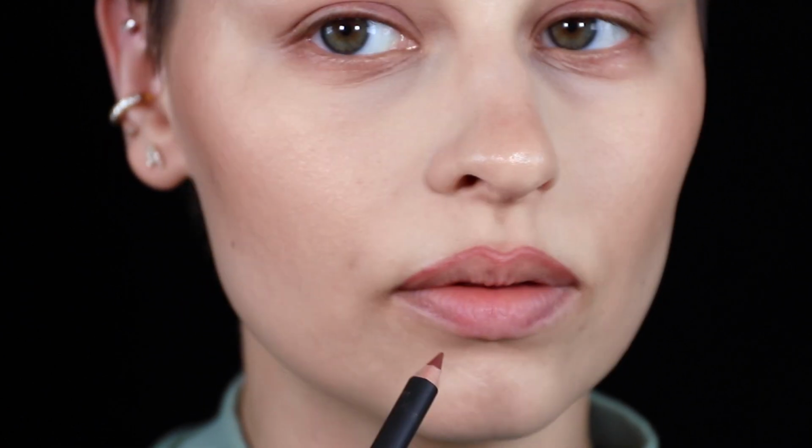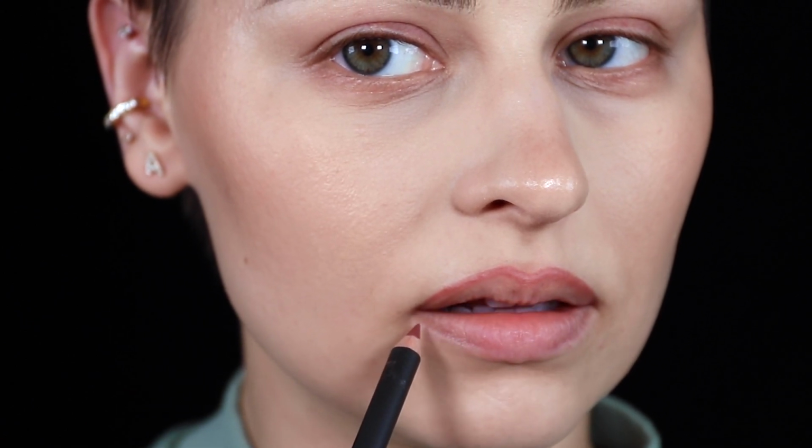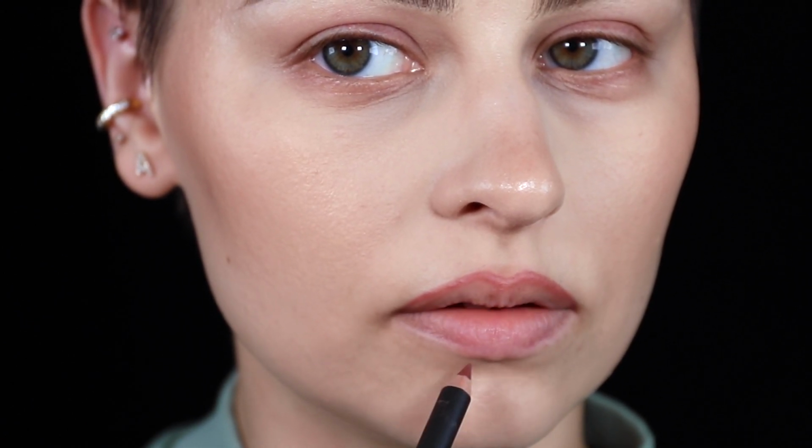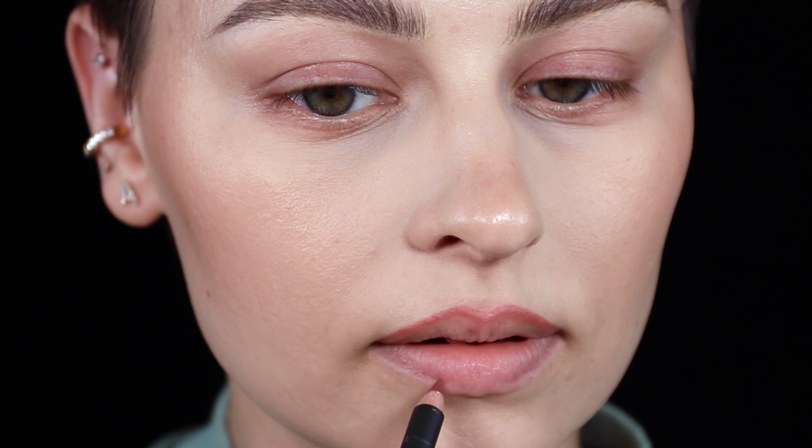So now when I line my lips down here, this is the side that's a little thinner out here and it comes down a little further down here. This side is a little thicker over here and it comes up a little more in the center. So I'm gonna start here.